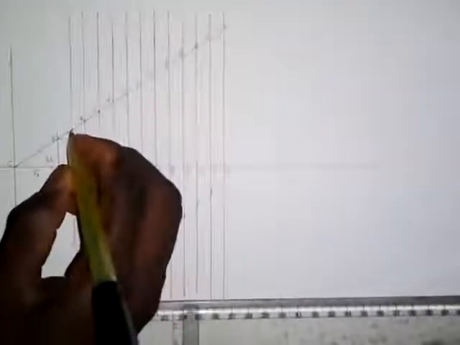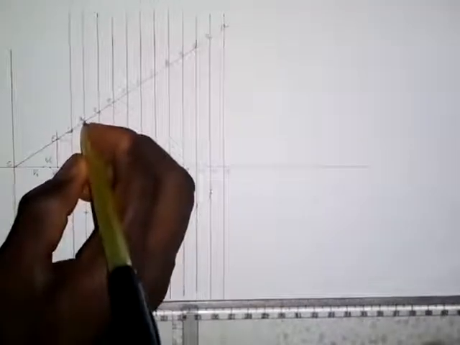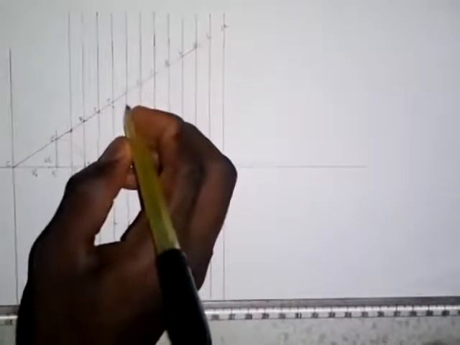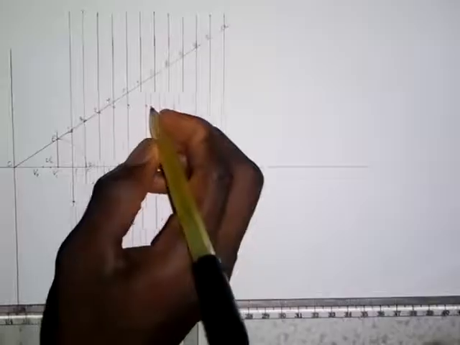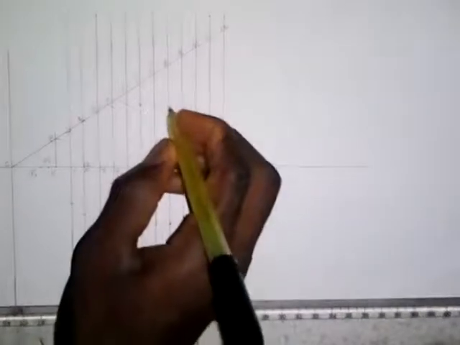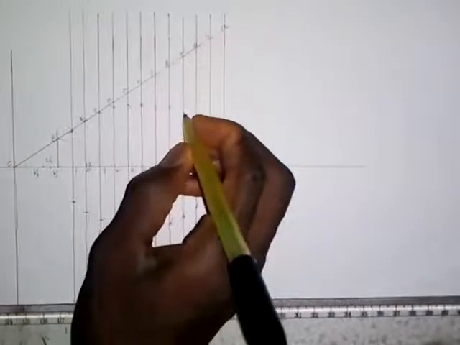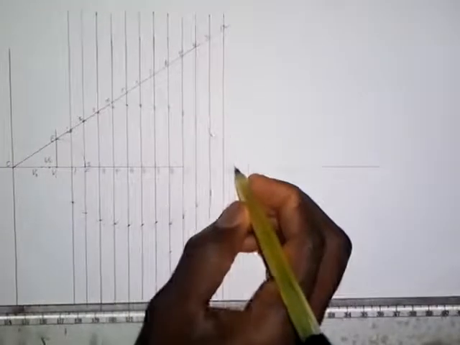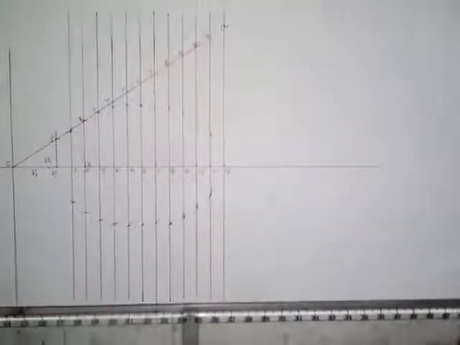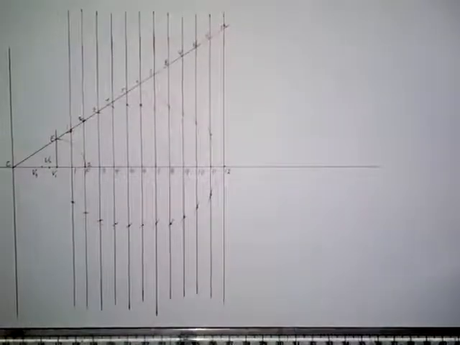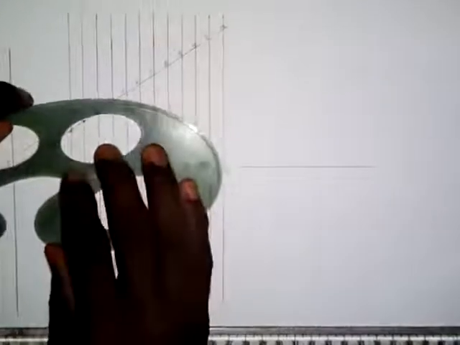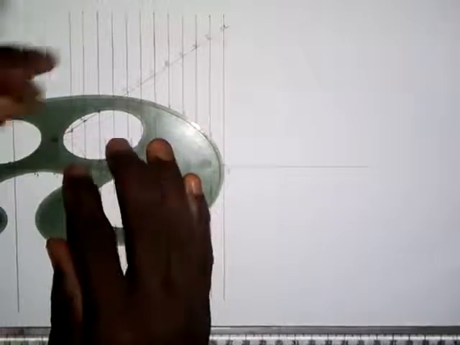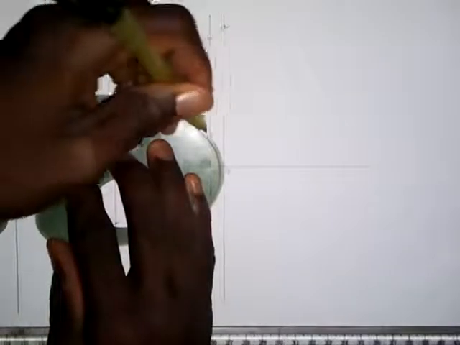Then this point, this point, this point, and back to the vertex here. So all these points, we join them together with the use of a French curve. So I'm joining them together here. So just look at the way I'm going to do it. Okay, so we join this together like this.